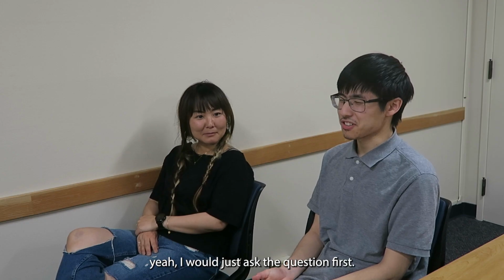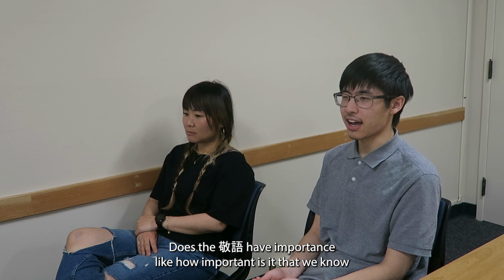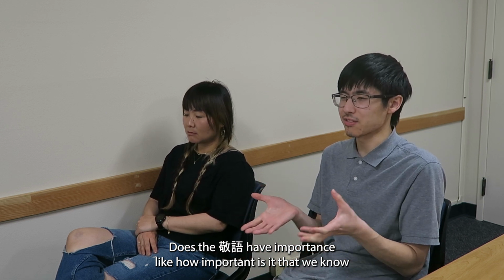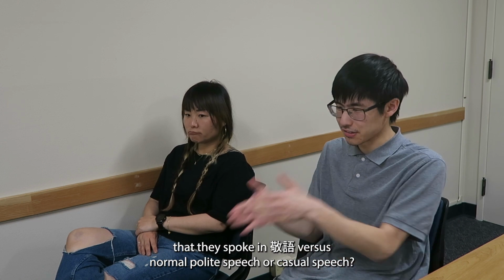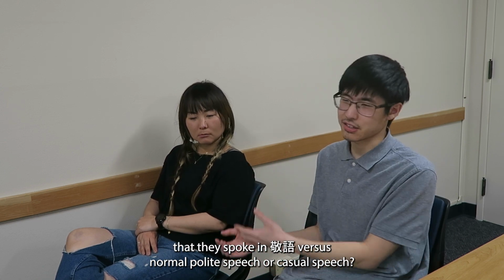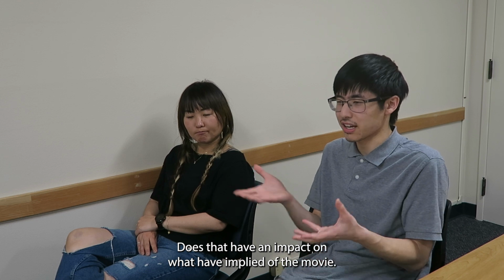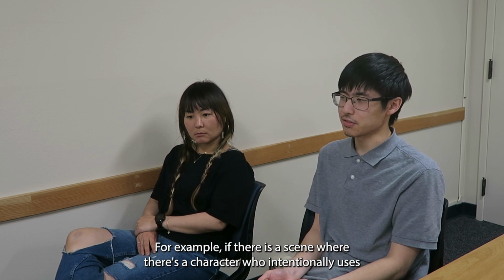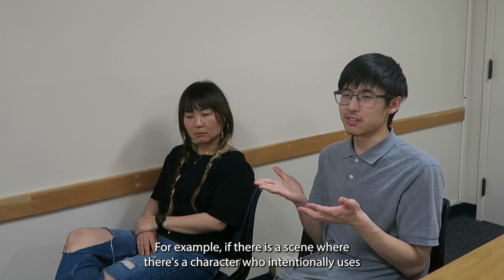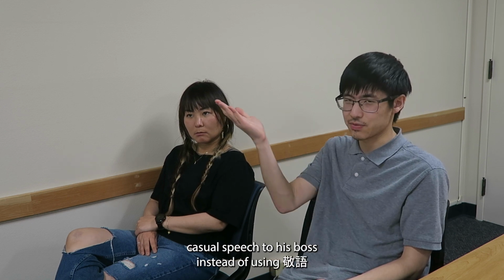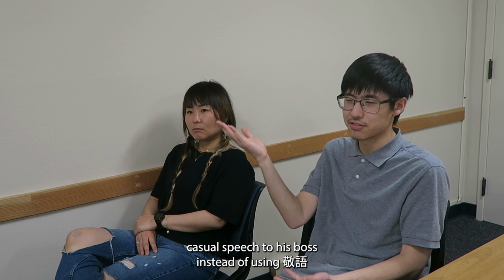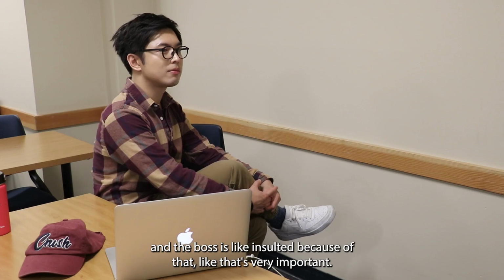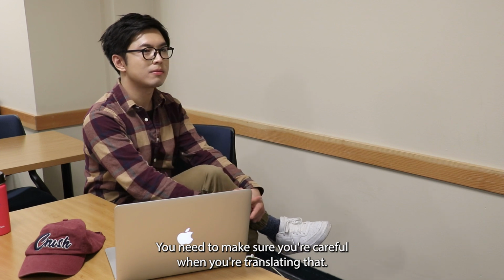I would just ask the question first: does the keigo have importance? How important is it that we know that they spoke in keigo versus normal polite speech or casual speech? Does that have an impact on the plot of the movie? For example, if there's a scene where a character intentionally uses casual speech to his boss instead of using keigo, and the boss is insulted because of that, that's very important. You need to make sure you're careful when you're translating that.